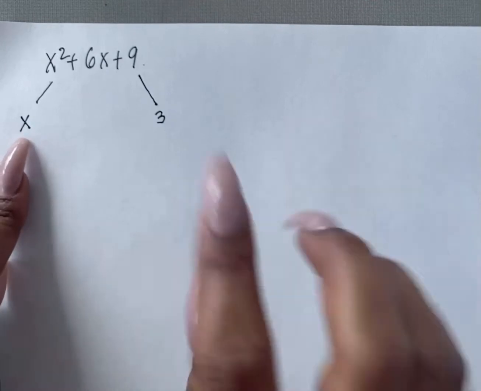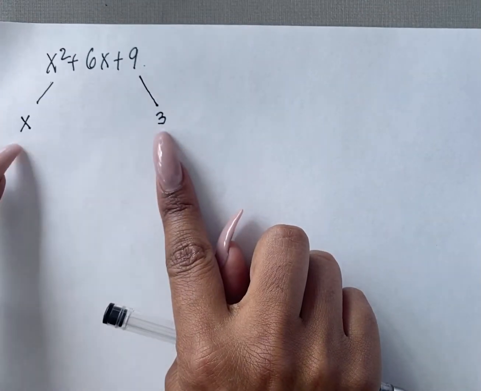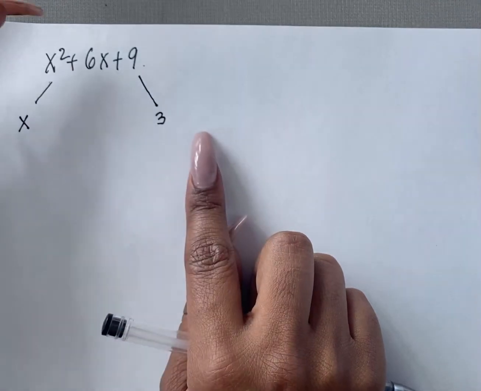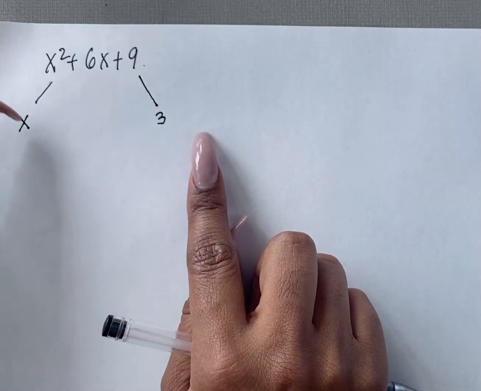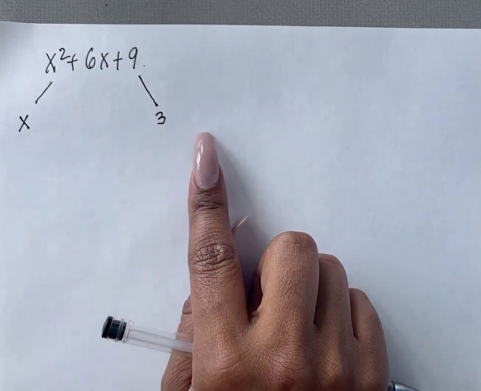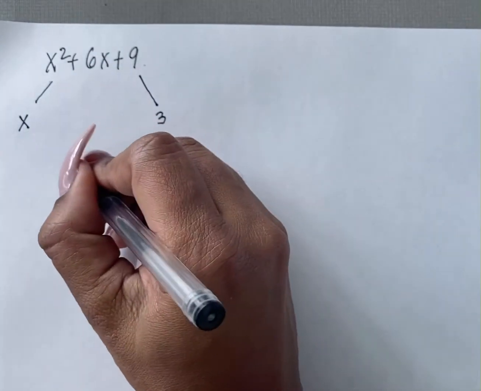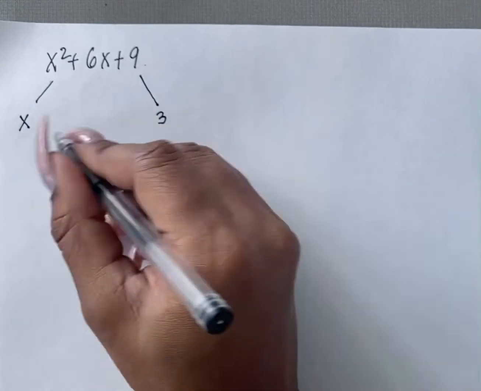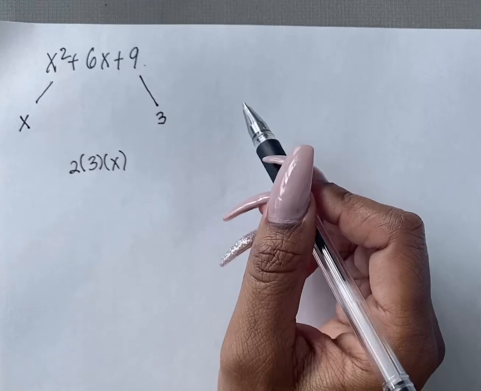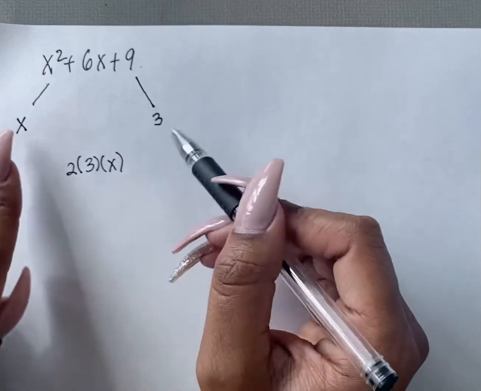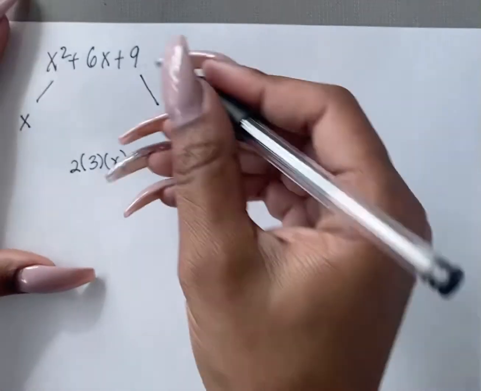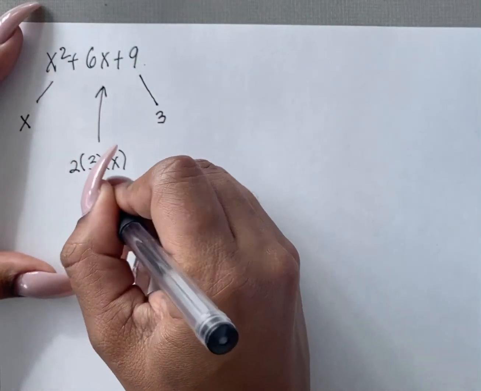What I'm putting here are the square roots. The square root of x squared is x. The square root of 9 is 3. Or you can look at it as, what did I multiply by itself to get x squared? That would be x. And what did I multiply by itself to get 9? That would be 3. Then I'm going to take 2 times the product of these numbers, so 2 times 3 and x. You're always going to throw the 2 in there, and then the x comes down, and so does the 3. When I multiply these together, it gives me 6x.